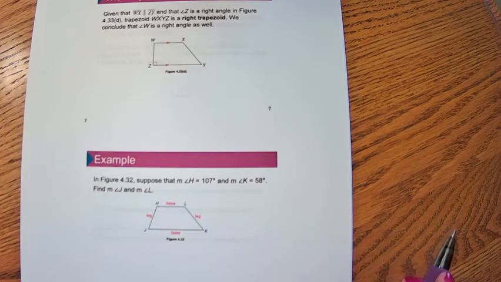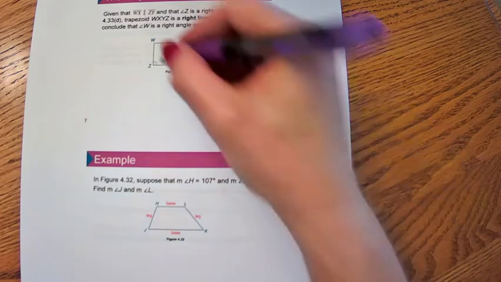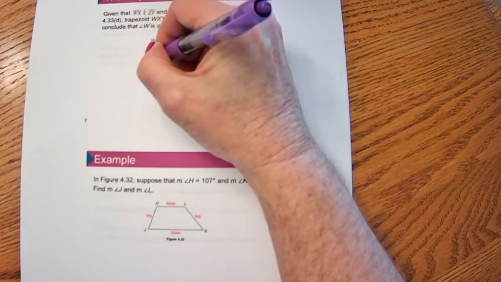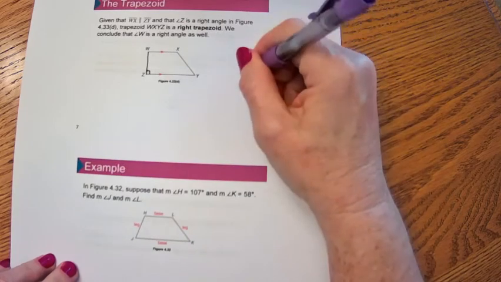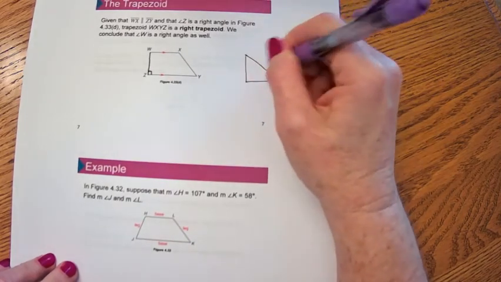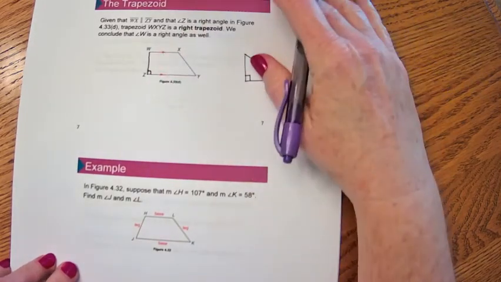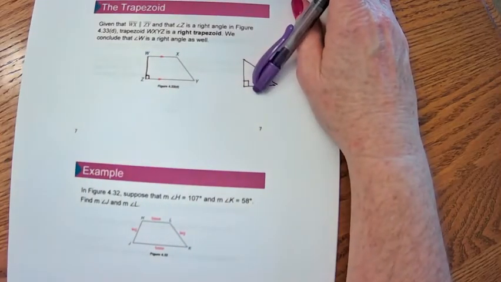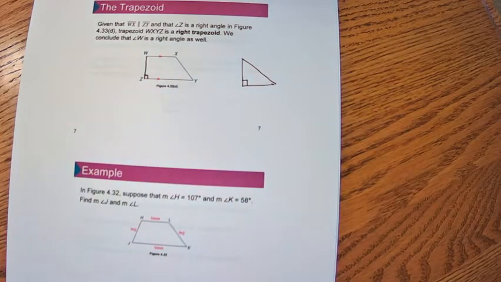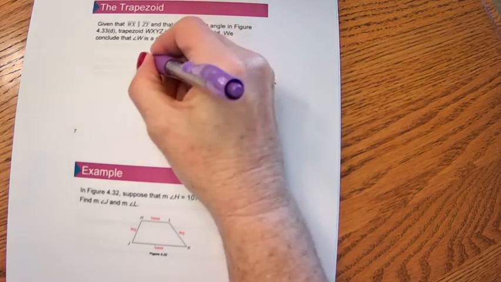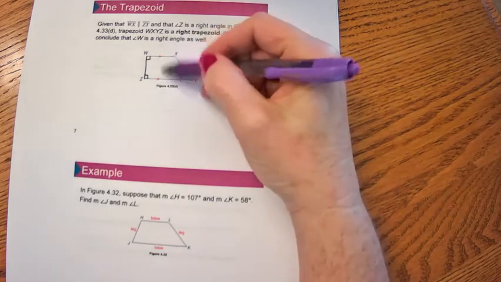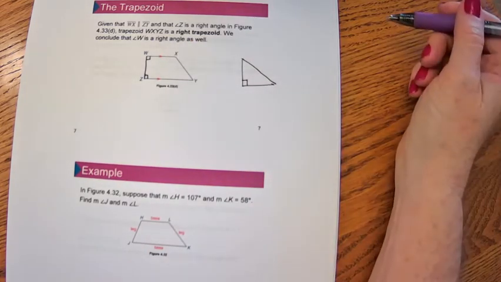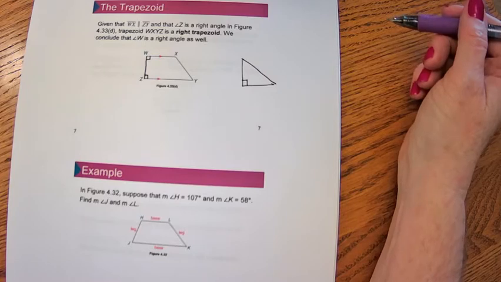So we have seen just a trapezoid, and then we've seen an isosceles trapezoid. But what if one of the sides is perpendicular to the base? That's called a right trapezoid. Just like a triangle with a 90-degree angle is called a right triangle, a trapezoid with a 90-degree angle is called a right trapezoid. And you know what? If this is 90 degrees, same side interior angles are supplementary, and these are parallel. That's also going to be a 90-degree angle.